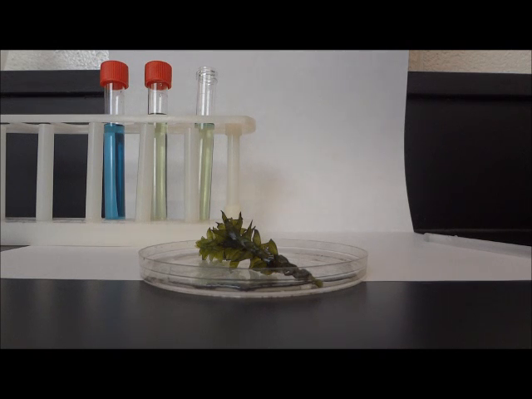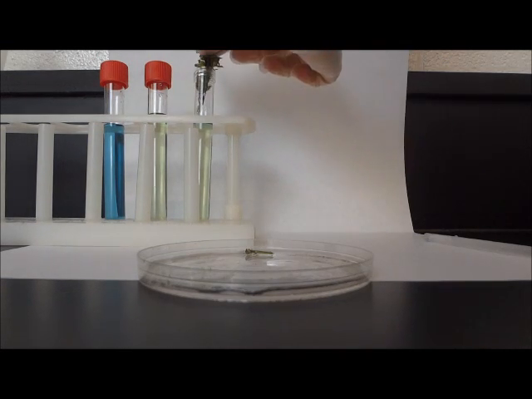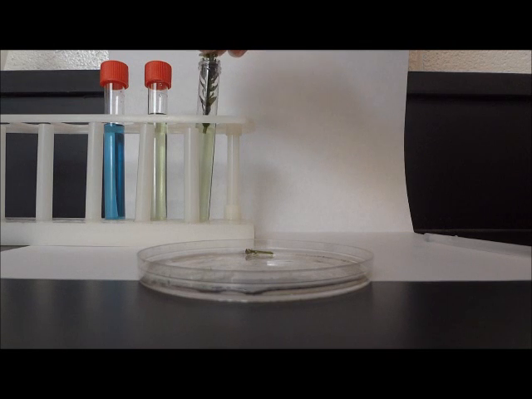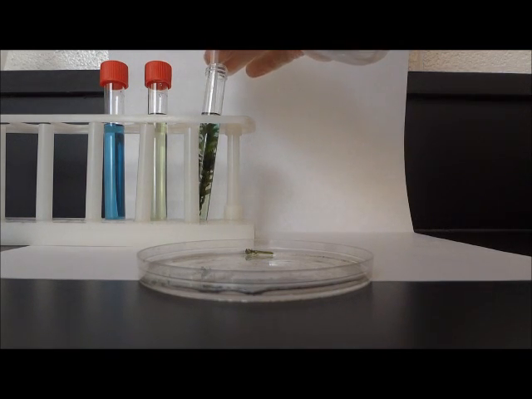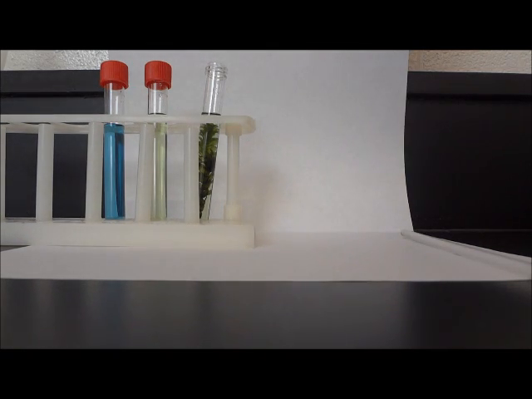I'm going to put it in so that the stem is facing down so that the process of photosynthesis can occur properly. It's important that the Elodea is submerged under the solution so that it can allow the process of photosynthesis to occur properly. Now that the Elodea is inside of our third test tube, I'm going to cap it closed.